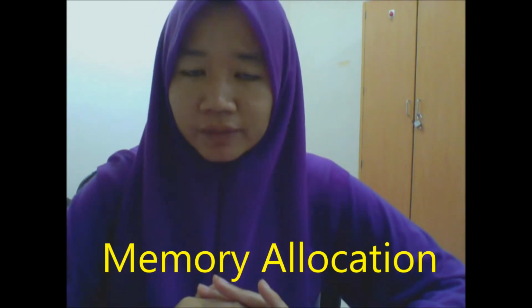Now, I will describe memory allocation. There are two methods that we can use to allocate memory, which are the fixed size partition method and the variable size partition method.